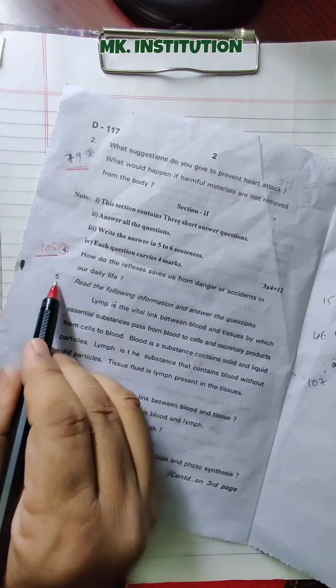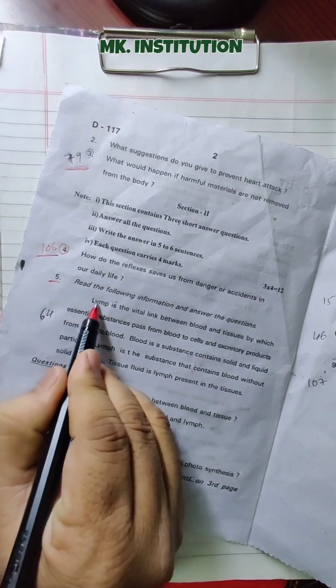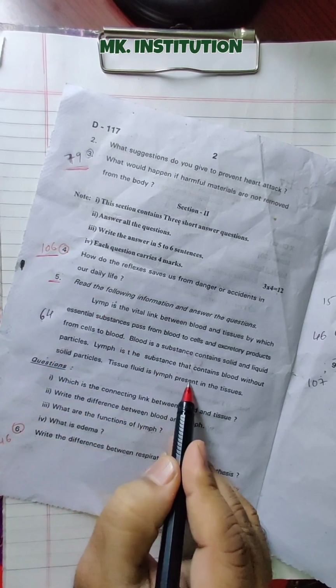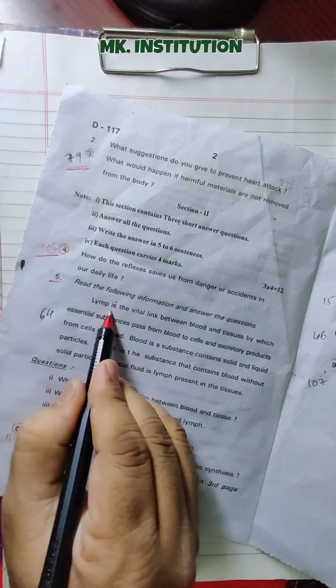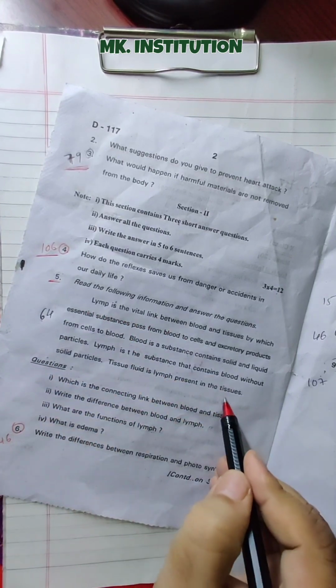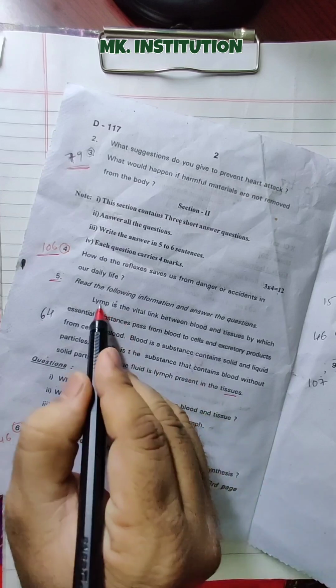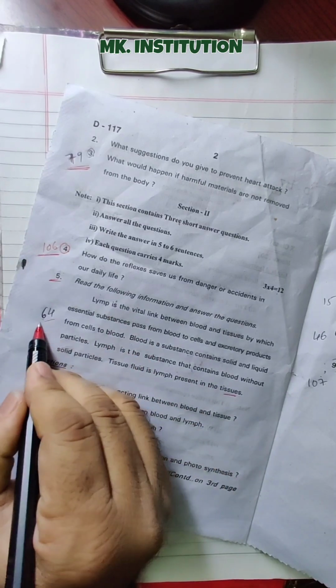And the fifth answer, also this complete paragraph is there in the reader. Okay, in the test tube, this complete paragraph from link is a vital link between the two tissues. A total paragraph is there in your reader. Okay, on page number 64.